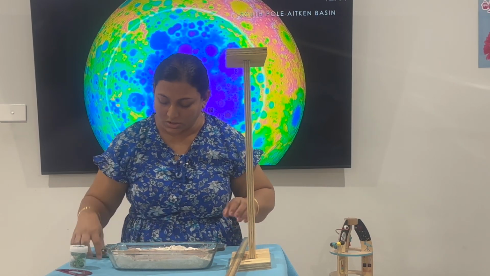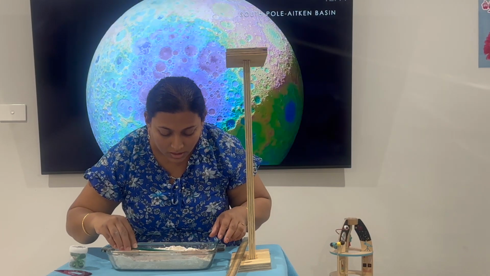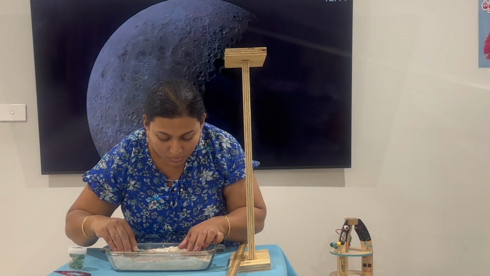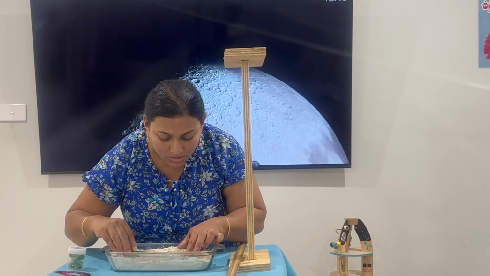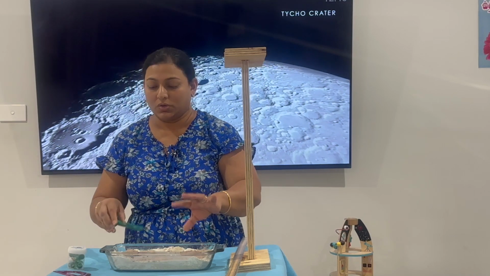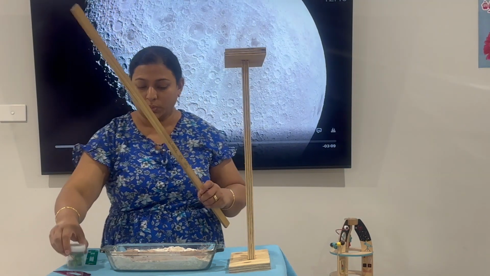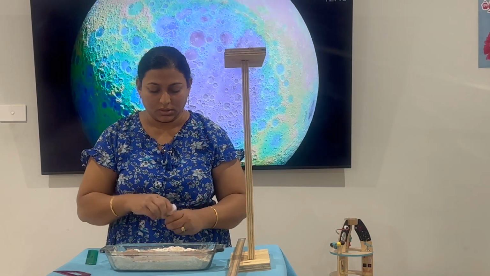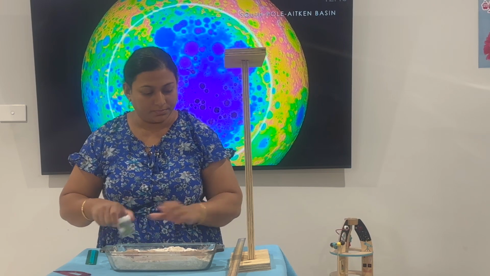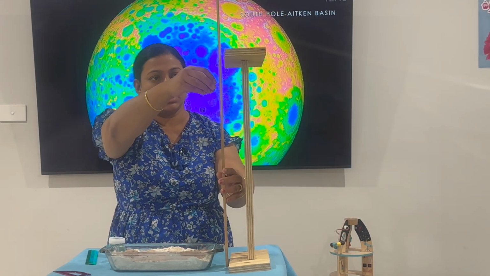You can now measure with your centimeter ruler the diameter of the crater I just created with my marble at 25 centimeters, which is roughly 1.9 centimeters. So we'll repeat the experiment and drop another marble from 50 centimeters, and see how this creates an impact.